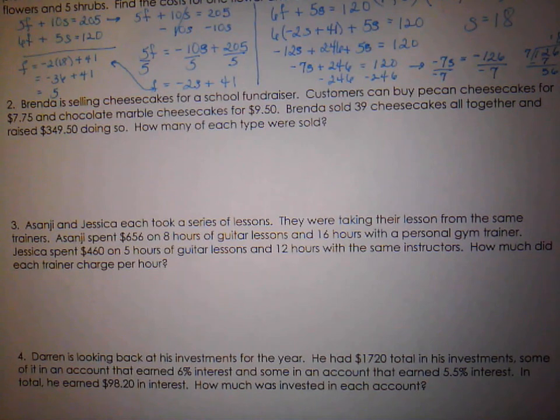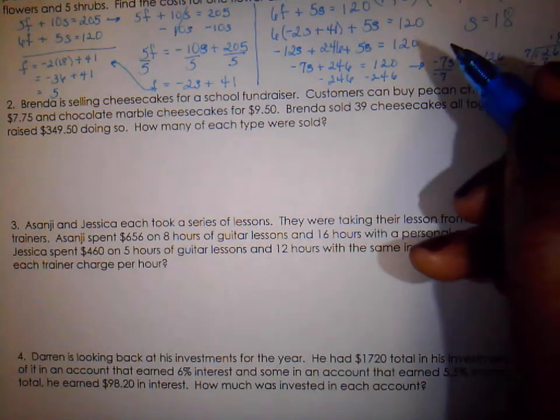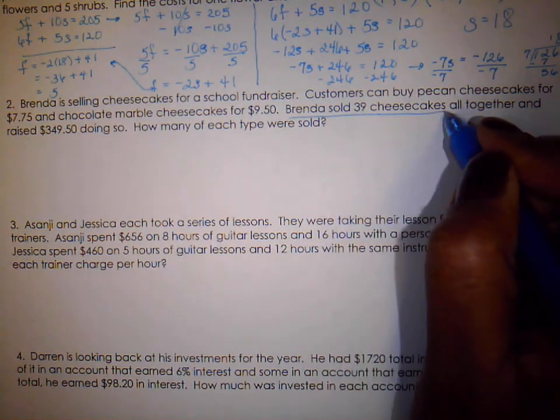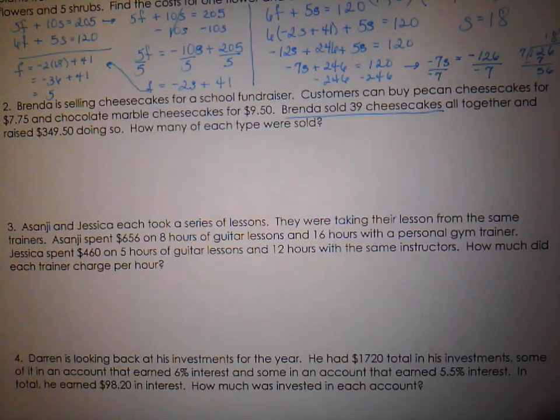All right, so they want us to figure out how many of each type was sold, okay? So, but there are two situations going on. The easiest situation to figure out is this one. Brenda sold 39 cheesecakes altogether. That's the easiest equation that I can make from this information, okay?